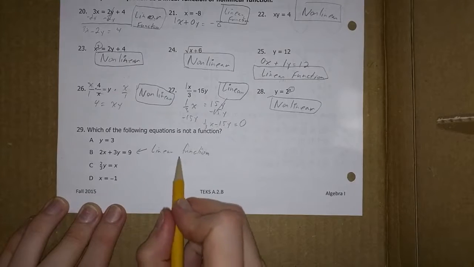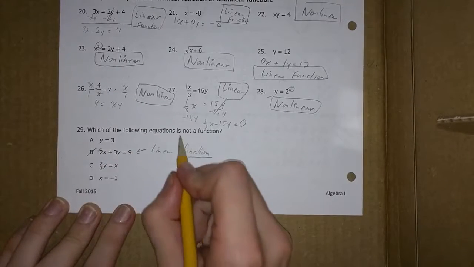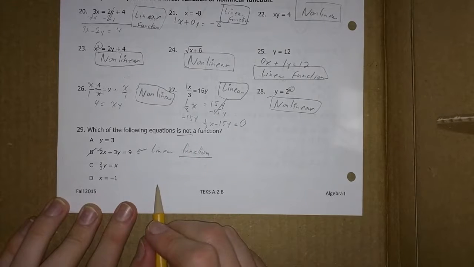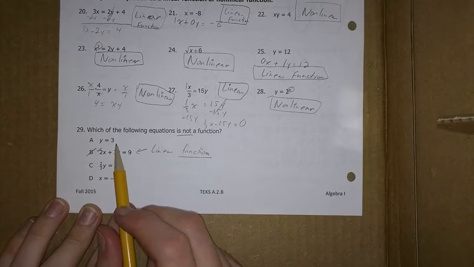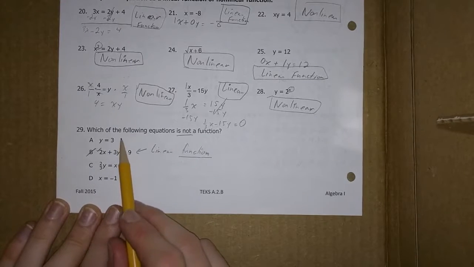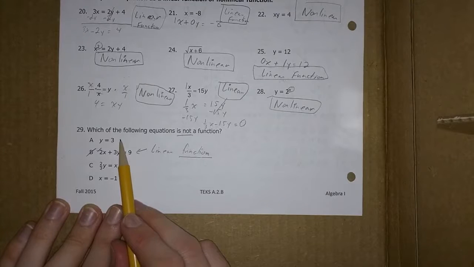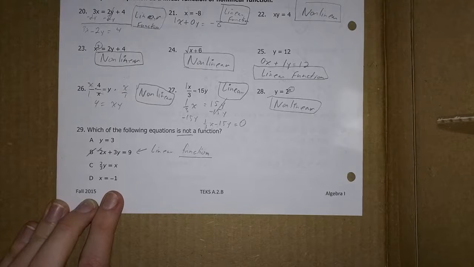So it is a function, which means we don't want that one. We want the one that's not a function. This one, well, let me come back to that one, because I don't know. That one's a linear equation. I don't know if it's a linear function, though. Same thing right here. I know that's a linear equation.